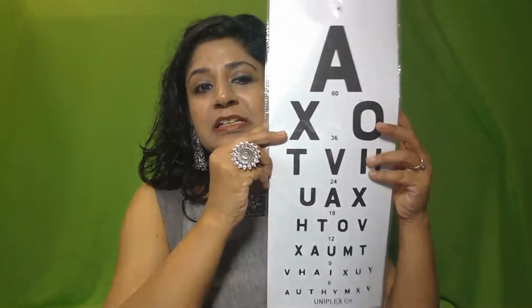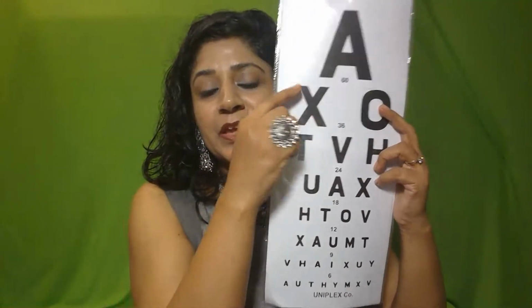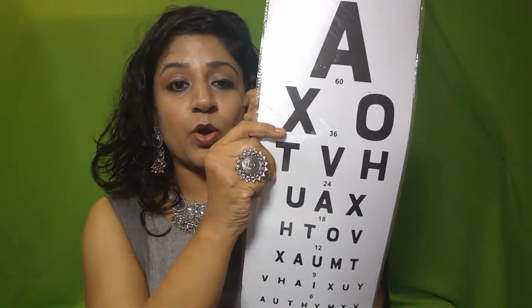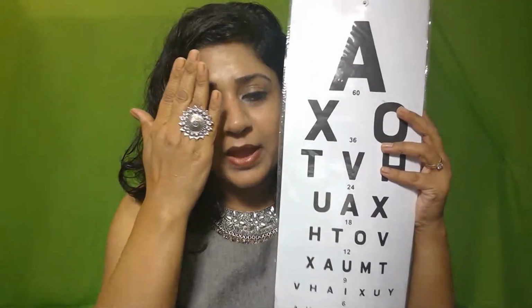Now, when the patient is standing at a distance of 6 meters, he will be asked to read these letters. So you can take the visual acuity one by one. We ask the person to close one eye this time and the other eye next time. So, one by one, he has to start from here, and whichever is the last smallest letter that he or she can read, we have to see this and you have to give.